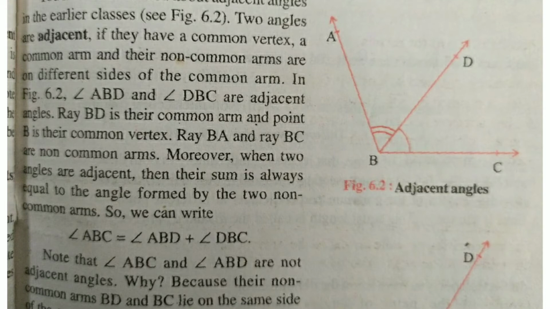That is the adjacent line. Here you can see the common line: BD is the common line, and the two arms AB and BC are on the other sides of the common arm. So two angles are adjacent if they have a common vertex, a common arm, and their non-common arms are on different sides of the common arm.